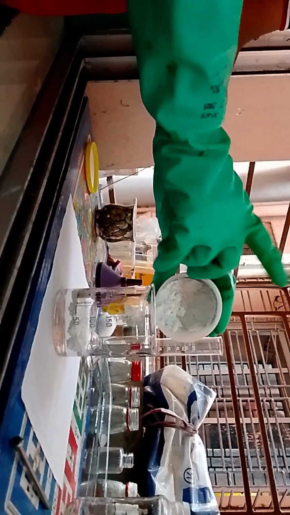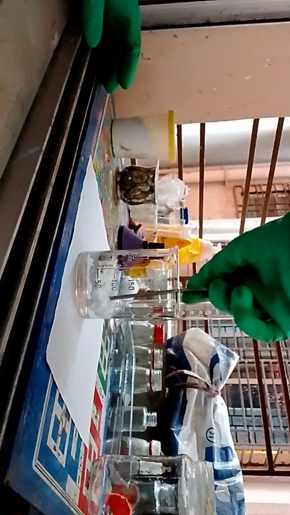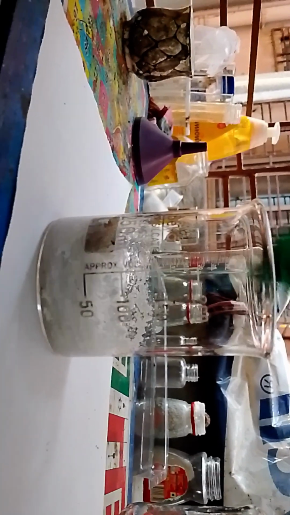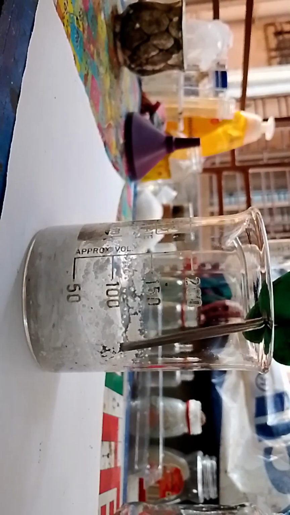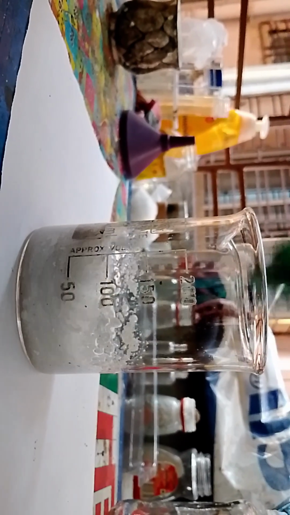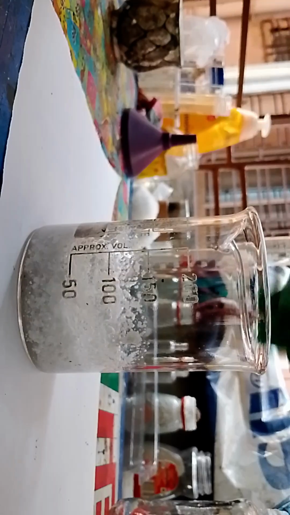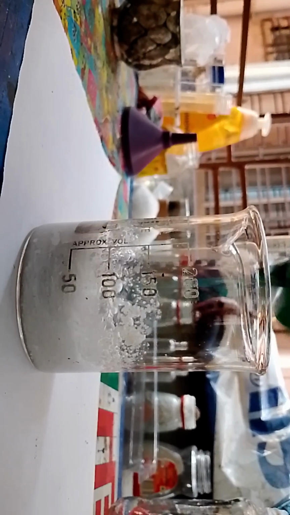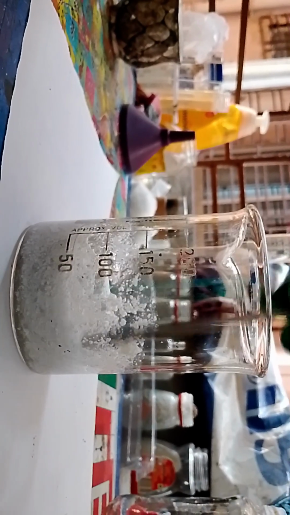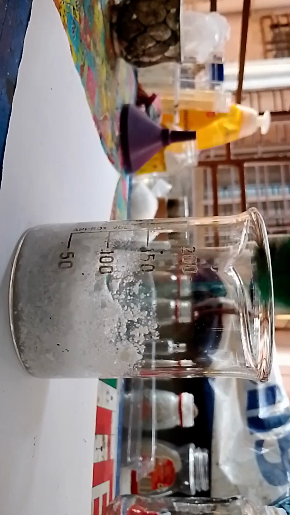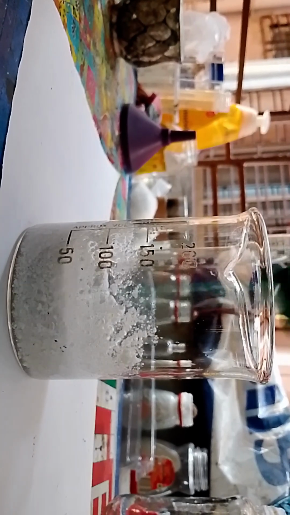And I have started to get the smell of chlorine immediately. That is very annoying. Okay, I've taken my stirring rod and I am now stirring the solution. My stirring rod has been copper plated by a high concentration solution of copper sulfate, so we don't need to fear about corrosion because it won't corrode away very easily.